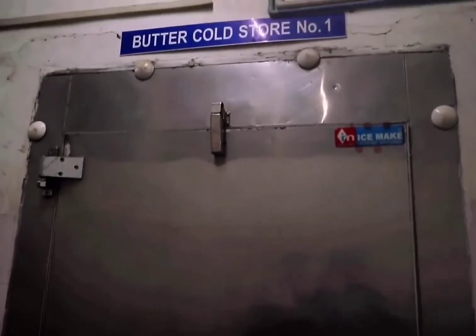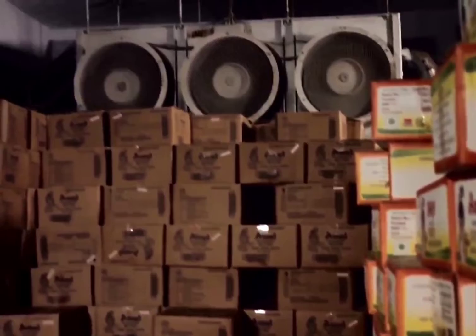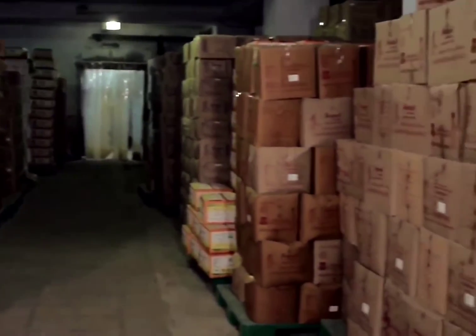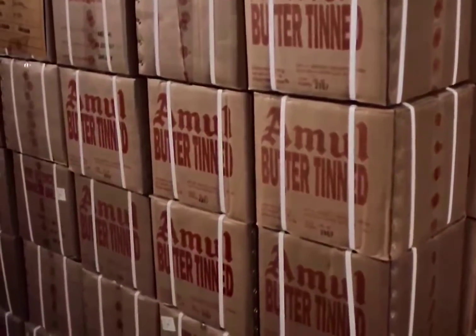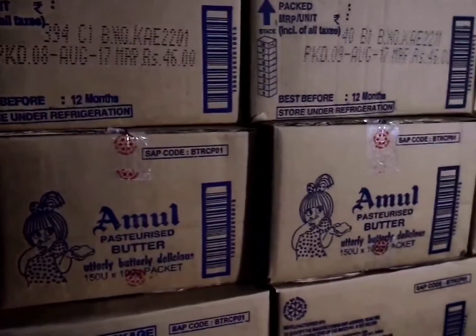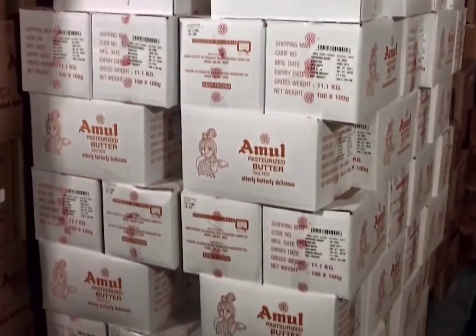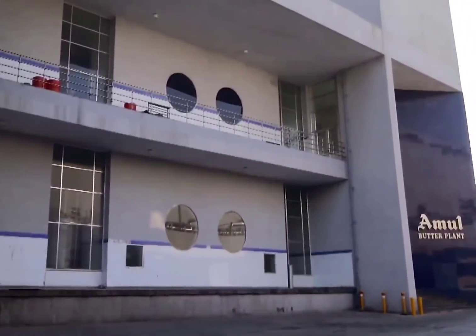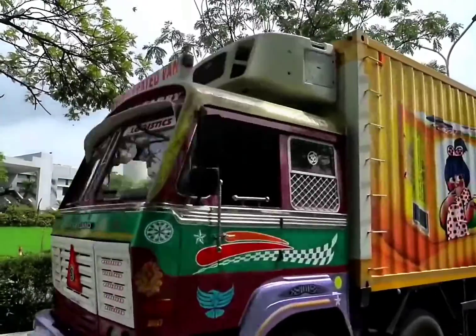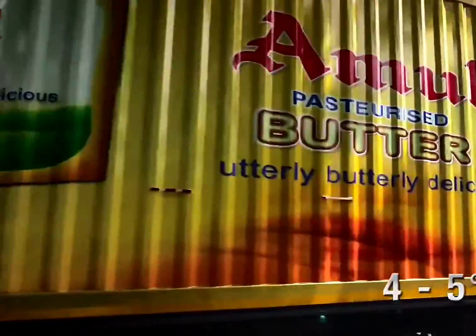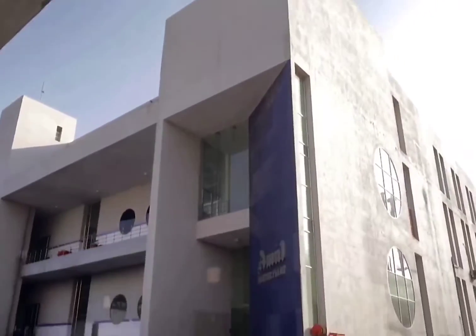Cold storing of butter is an important factor in maintaining its quality, flavor and taste. Processed and packed butter has to be kept at 4 to 5 degrees centigrade. Each Amul butter plant has dedicated butter cold rooms, where immediately after packing, butter cartons are stored. Butter is dispatched through the refrigerated containers, which maintain the temperature around 4 to 5 degrees centigrade throughout the journey till they reach the destination.